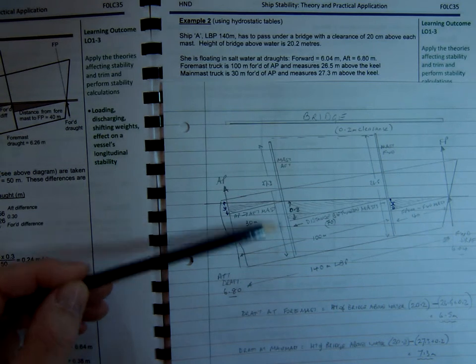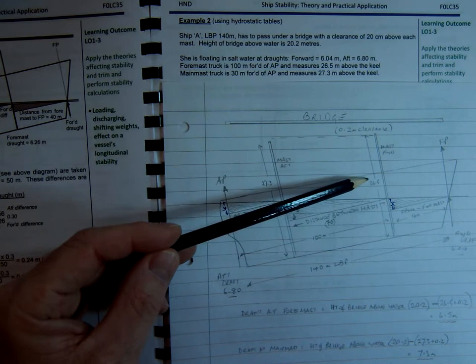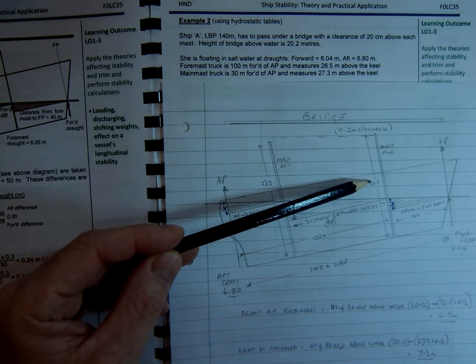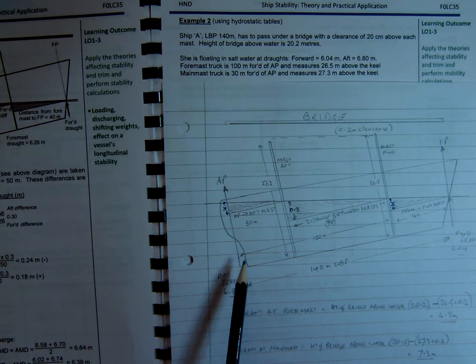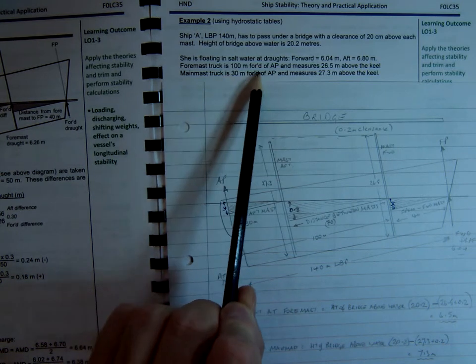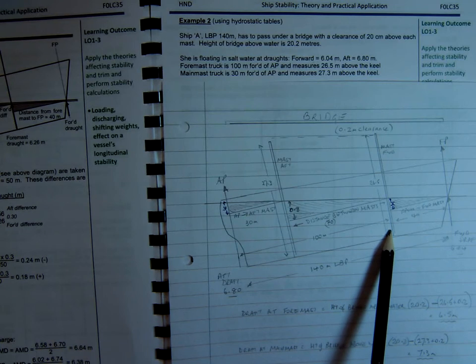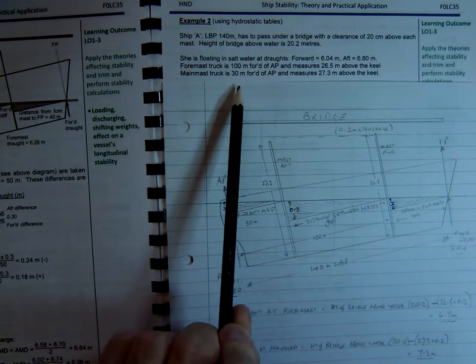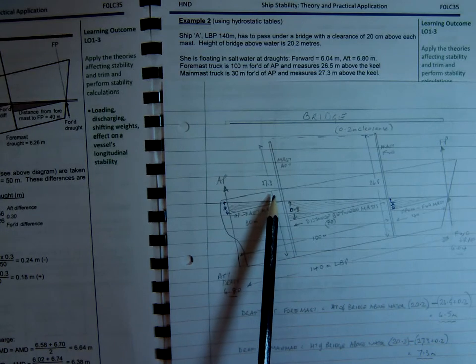Our aft mast is 27.3 metres from the keel, and our forward mast is 26.5 from the keel. From the after perpendicular, the foremast truck is 100 metres forward, and the mainmast truck is 30 metres forward of the after perpendicular.